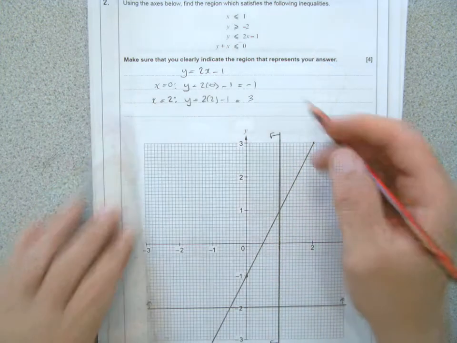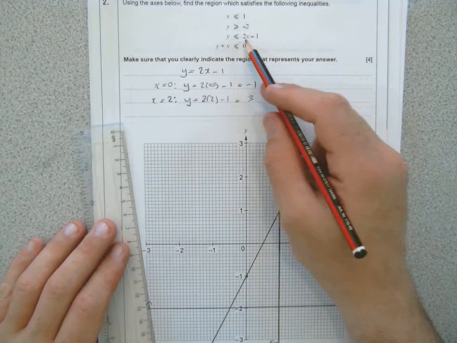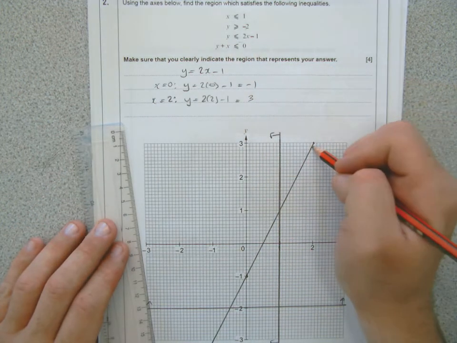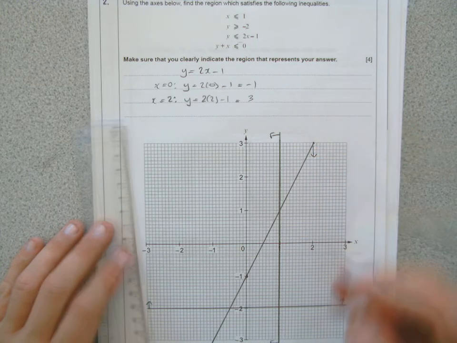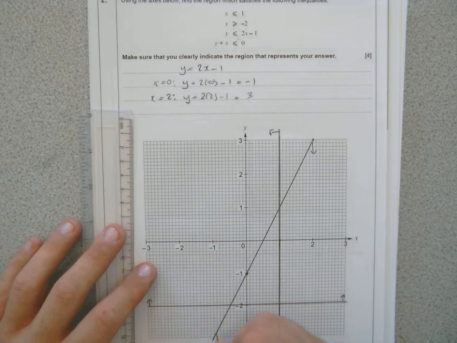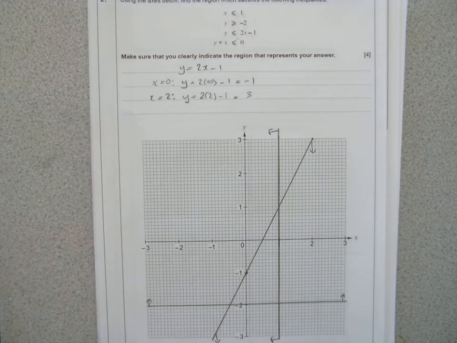And what does this say? It says y has got to be less than this. Okay, so in other words, we've got to be underneath. Because the value of y has got to be less than this line. The value of y has got to be less than that line. So we're underneath that line.